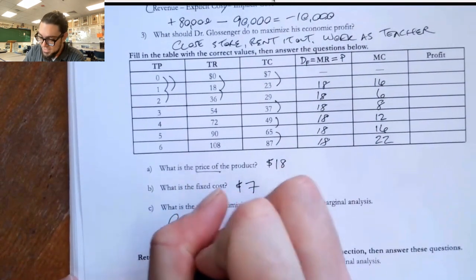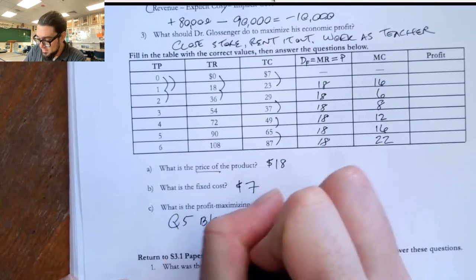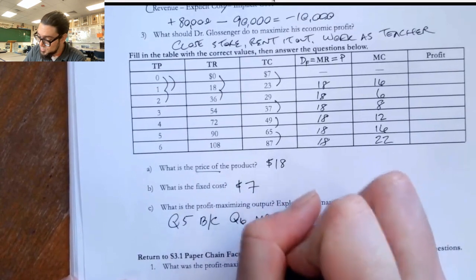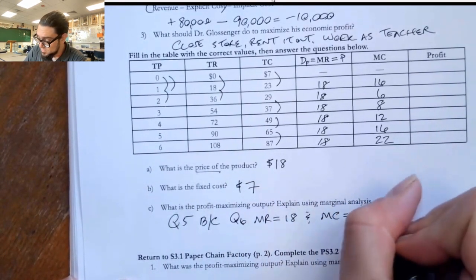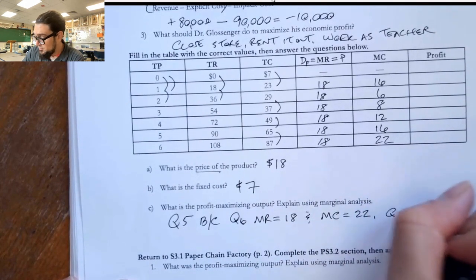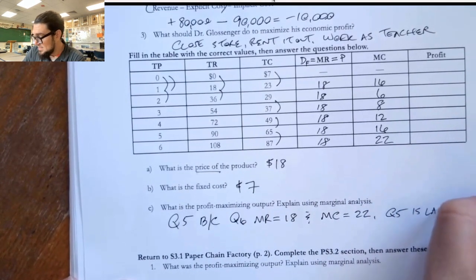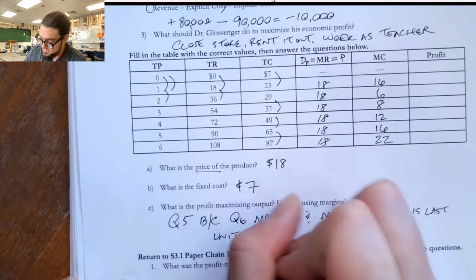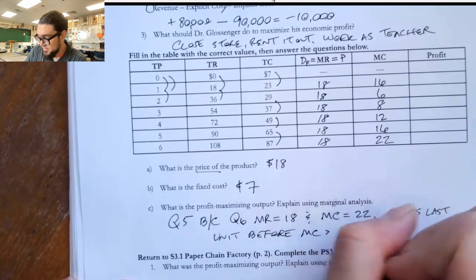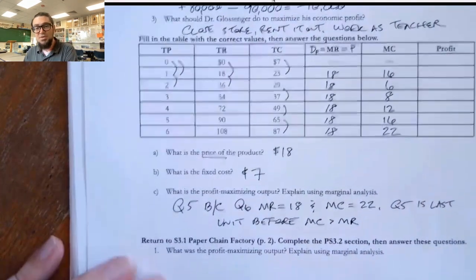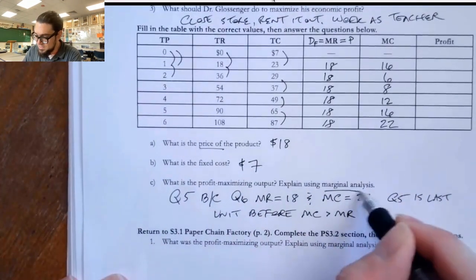So we would say quantity 5, because at quantity 6 marginal revenue equals 18 and marginal cost equals 22. Q5 is the last unit before marginal cost is greater than marginal revenue. And so that's enough to explain using marginal analysis.